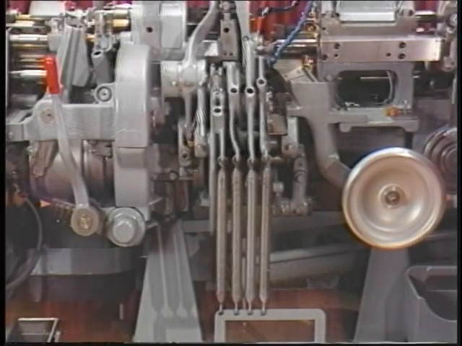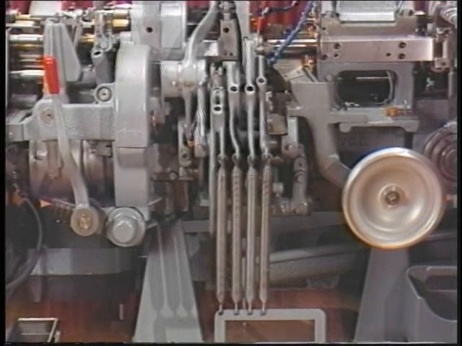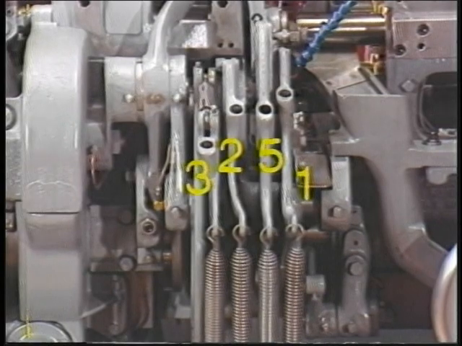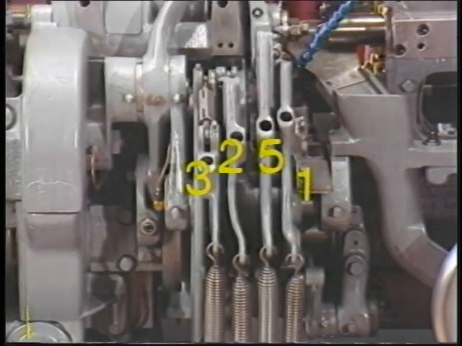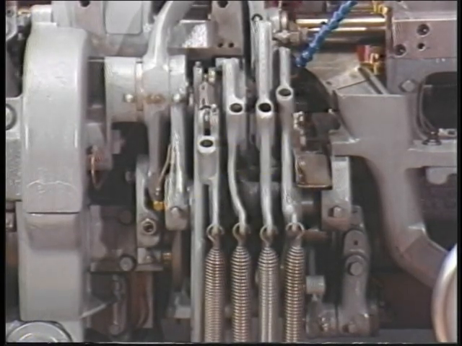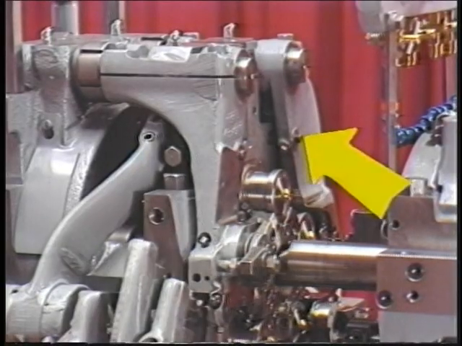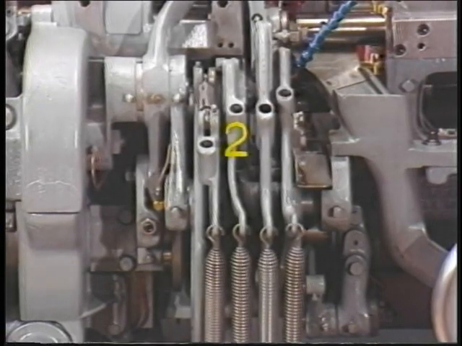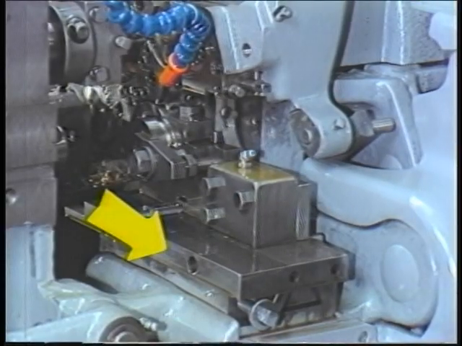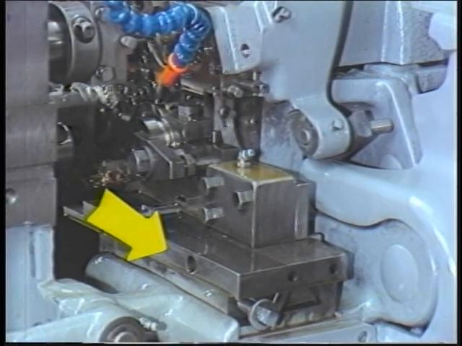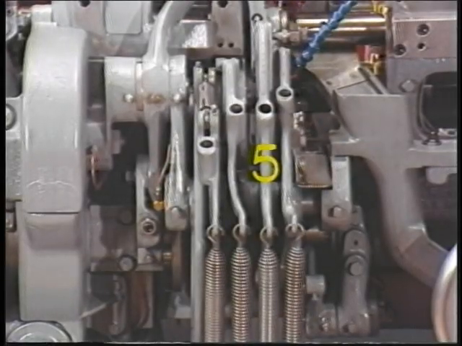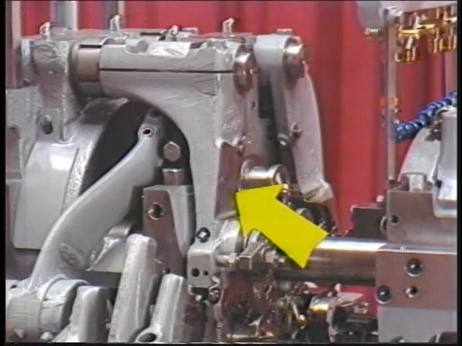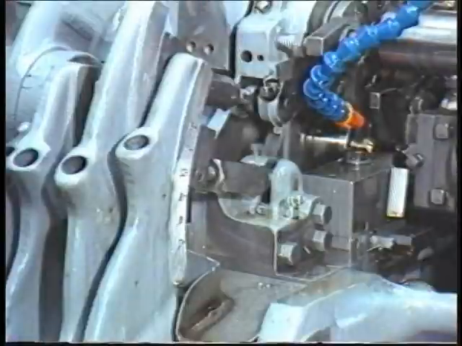The front cam levers, left to right, should be learned as operating in these positions: 3, 2, 5, and 1. The 3rd position front cam lever activates the rear tool arm. The 2nd position front cam lever activates the rear slide. The 5th position front cam lever activates the front tool arm. The 1st position front cam lever activates the front slide.